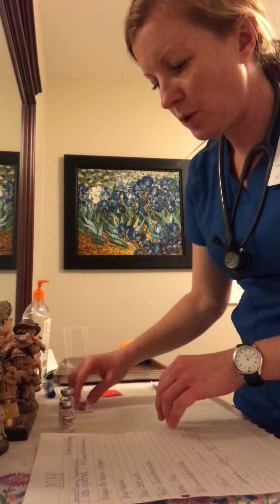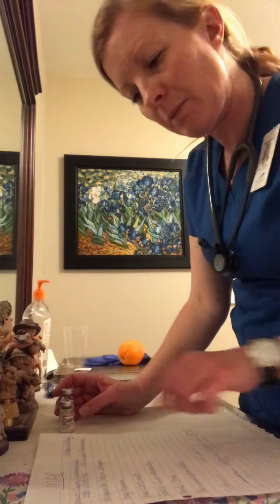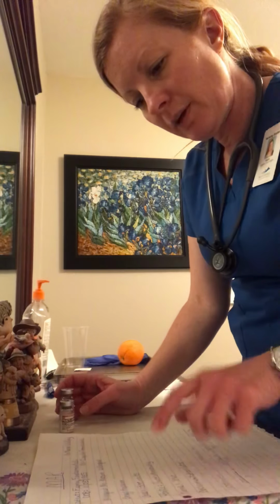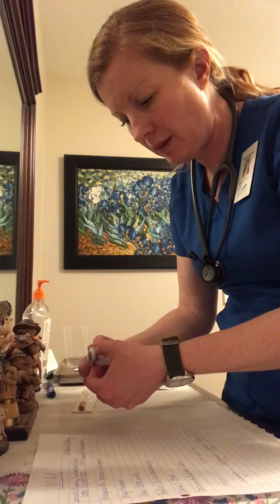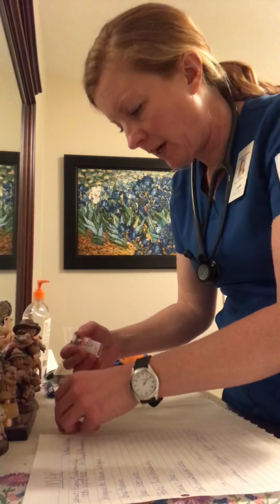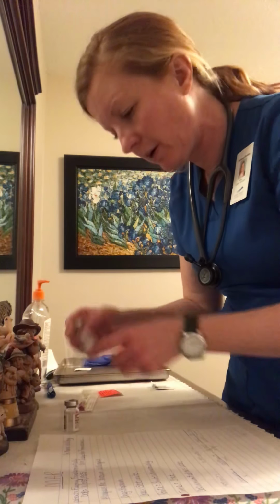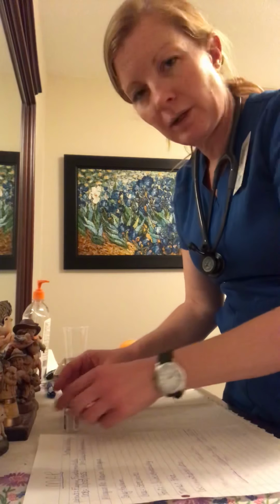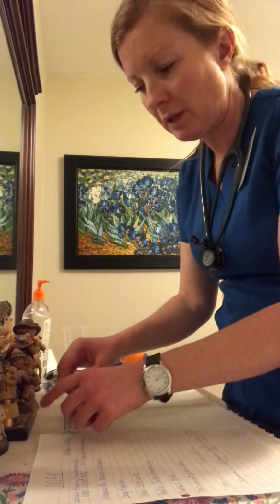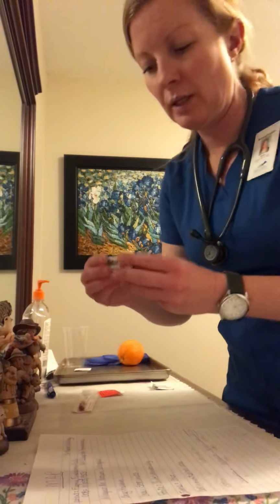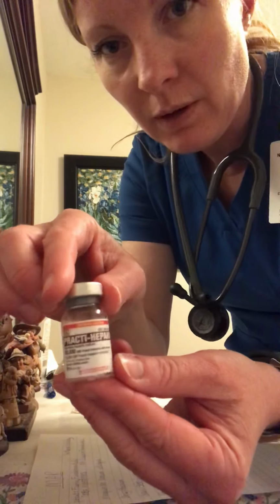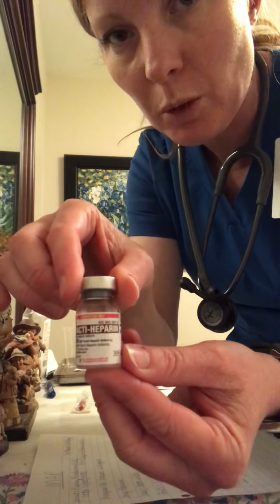And since there are two heparins, I'm going to say Fanny Fundamentals is getting heparin, 1,300 units. So I'm going to decide which heparin we're going to use. We have a 10,000 unit per milliliter, and we have a 1,000 unit per milliliter. For 1,300 units, we're going to be using the 10,000 units per milliliter. So I'm going to set the other one aside so that we do not get confused. So this is the heparin that I chose, the 10,000 units per milliliter.